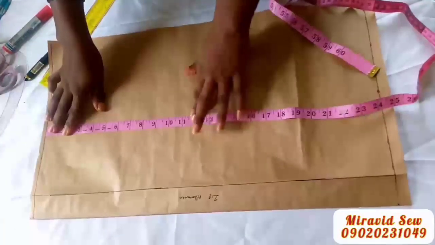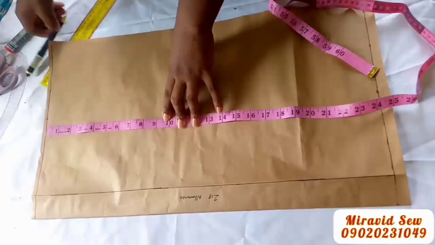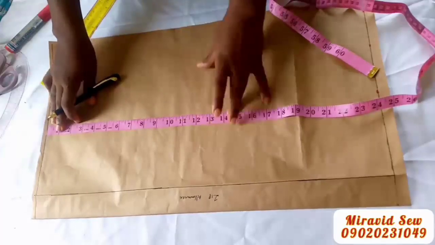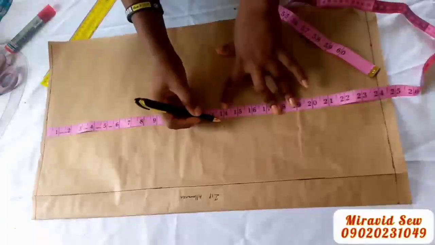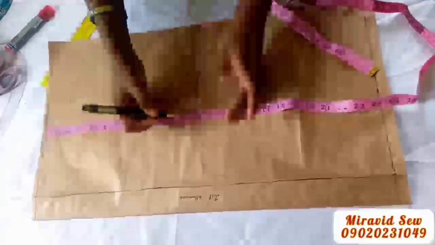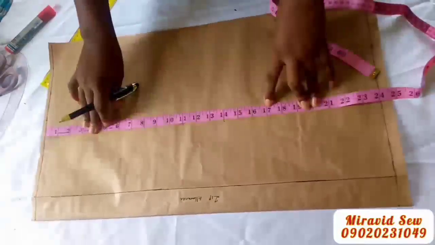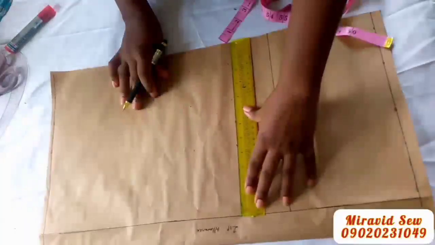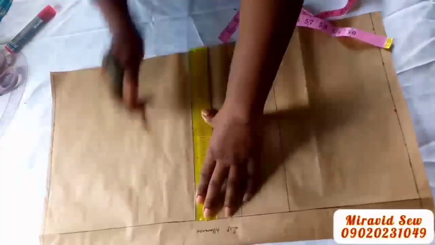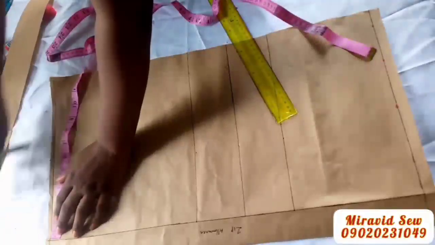So all of my horizontal measurements for the front will be starting from my zip allowance. So please note that. At this point, I'm just putting my bust point, my underbust, and my waistline. I realized that I will not be needing an underbust for this tutorial, but I just went ahead to input the line anyway.